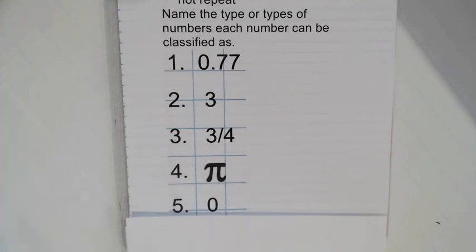Once it's on the whole number team, then it automatically is on the integers team. Once it's automatically on the integers team, then it's automatically on the rational team. So this one has 3 answers. It can be a whole number, it can be an integer, it can be a rational number. So a lot of these can have more than one answer, and it's whether or not that team can have this number on their jersey.